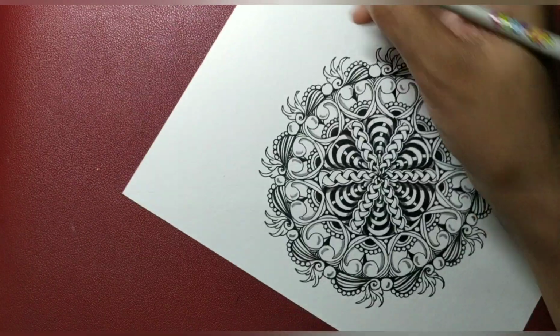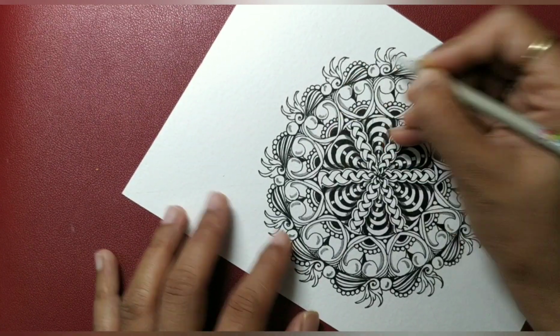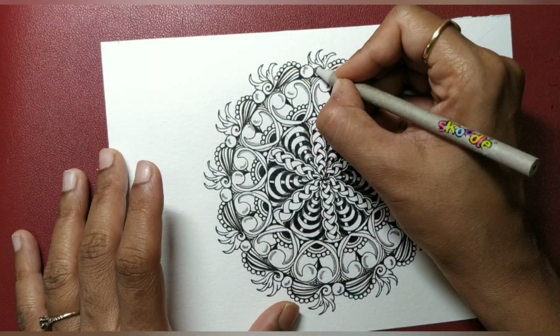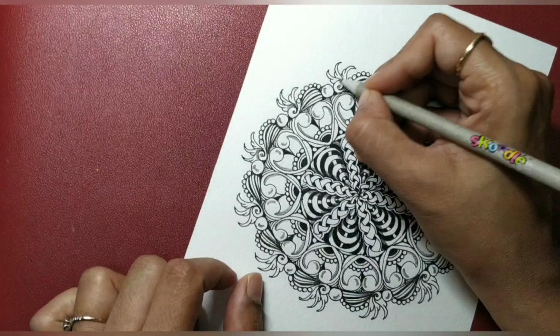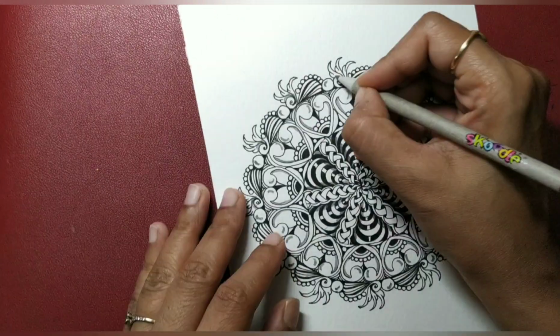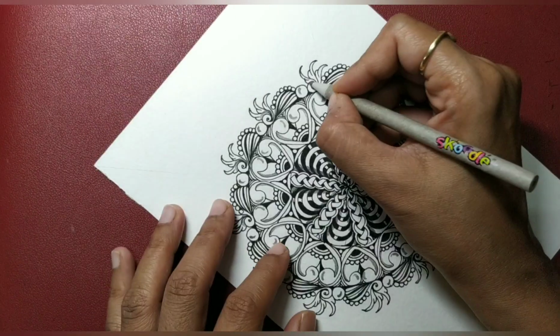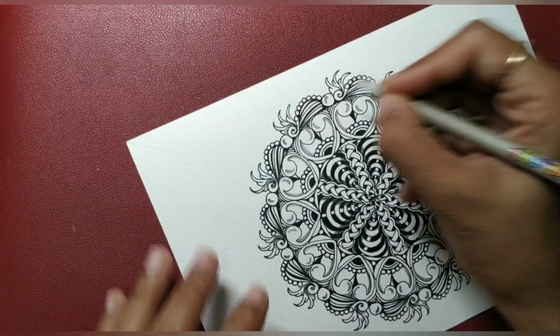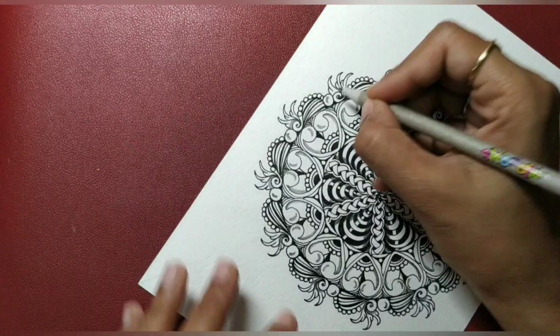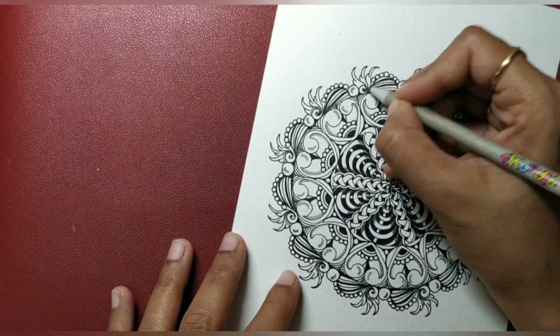We don't even need to change the format. You can either go with circular, square formats, diamond formats, right? Just choose your tangles prudently and you see the magic that they create.